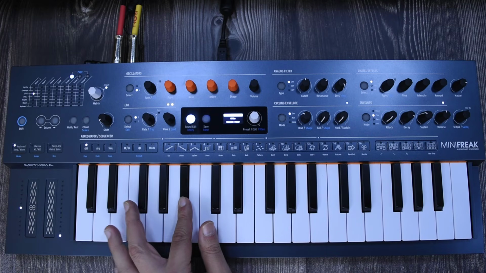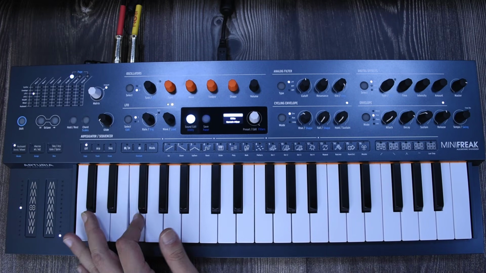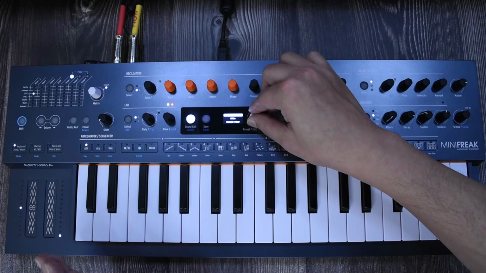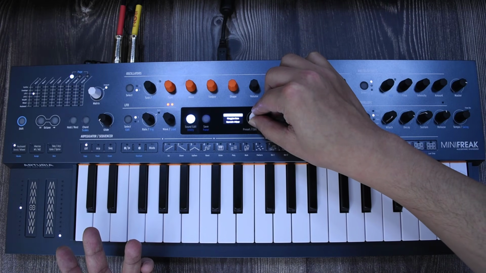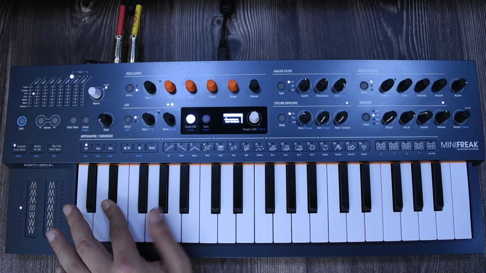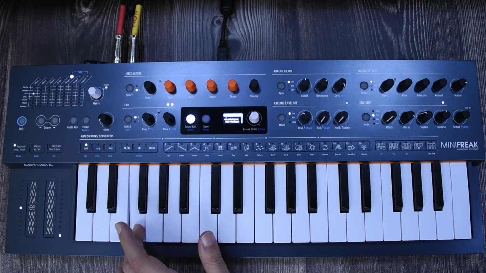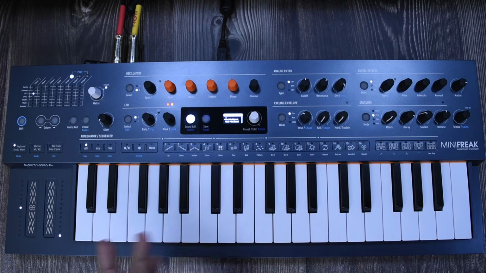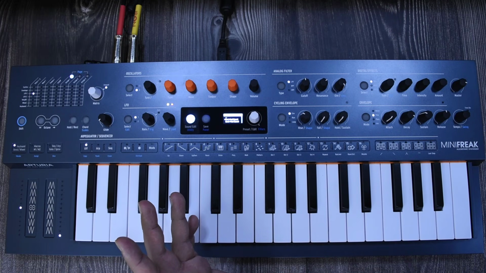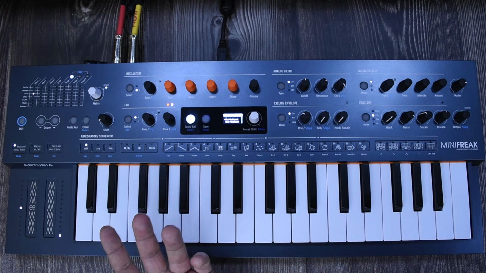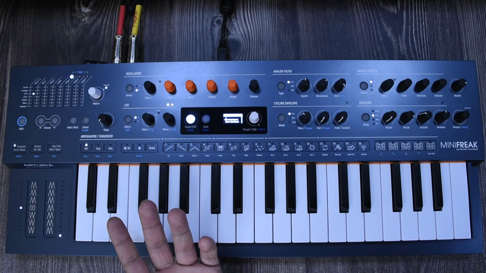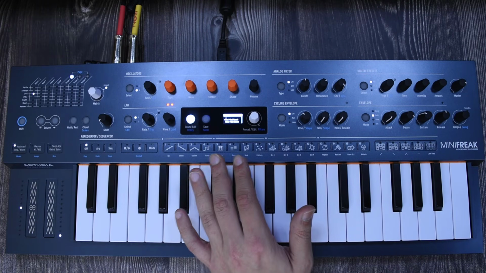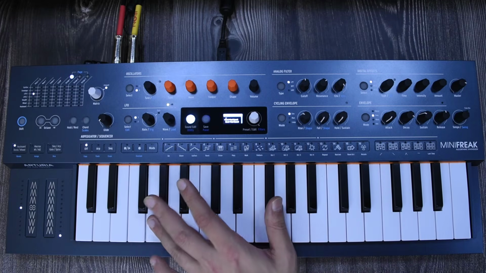And now it can only go up and down in pitch through fifths. And again, you have the octaves, or you have the other options. So this is an extra function that will not change your life, but it's a fun, tiny little thing that you get on this synthesizer.